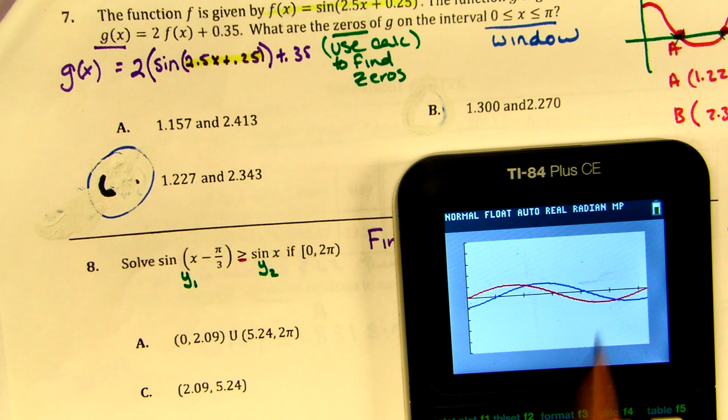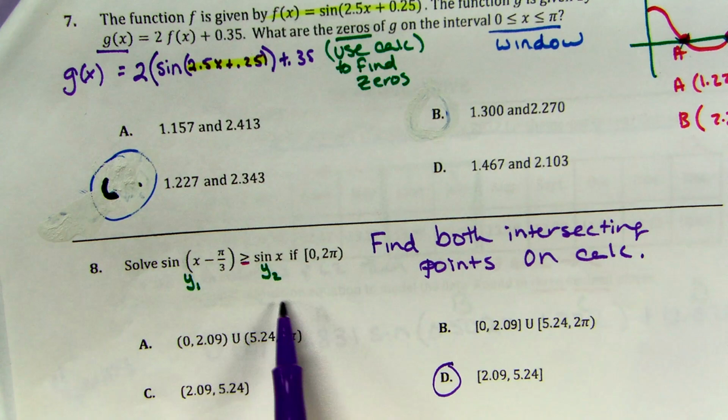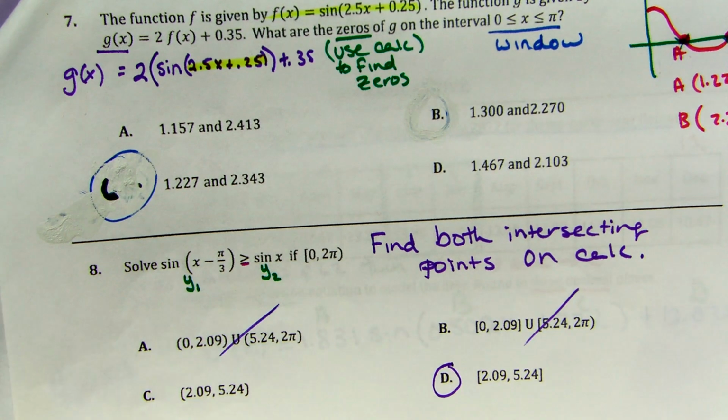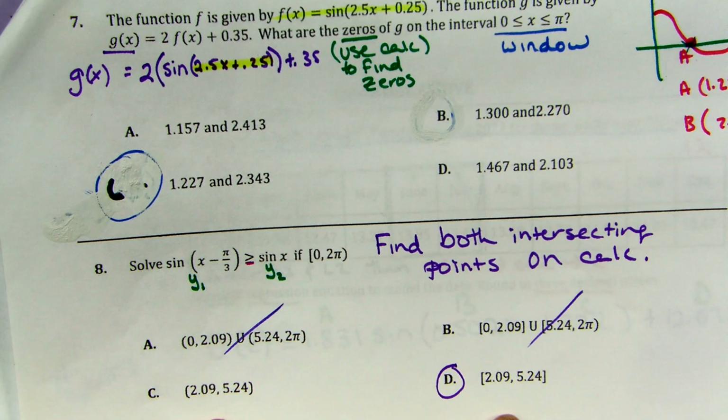It's from here to here, right there, on that part of the x-axis, that interval, from here to here, blue is above red. So you know it's not going to have a union. Union is where it's like this part, then we move over, and then this part. It's just from here to here. So I'm going to easily say it can't be these two. And guys, you can find the intersections, but you know it's one of these two answers. Do I really have to find the intersections?